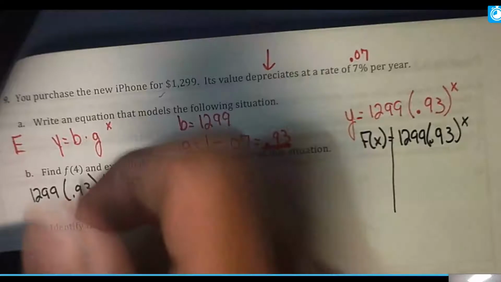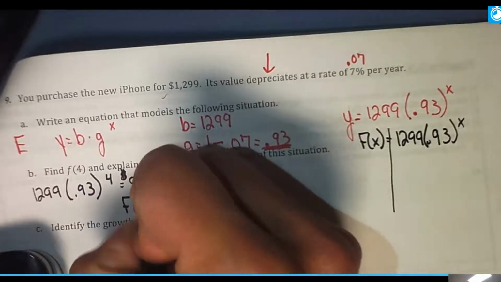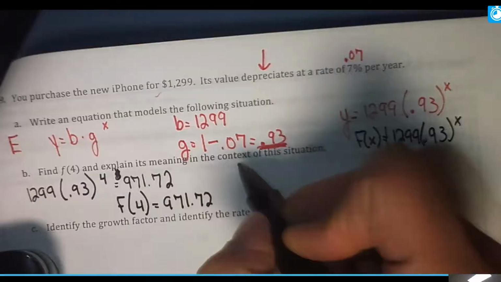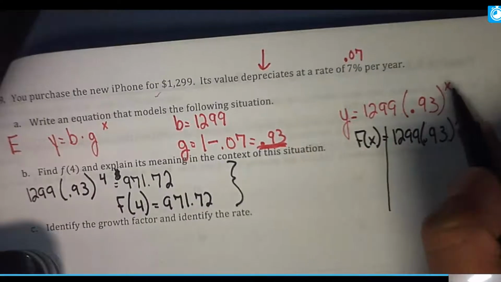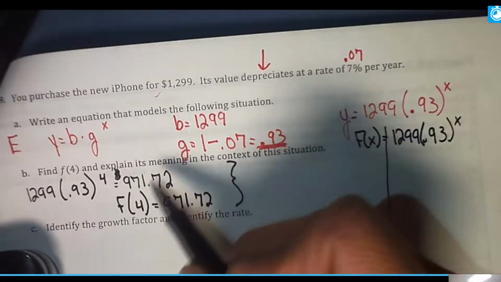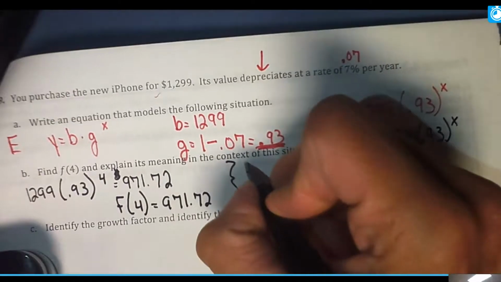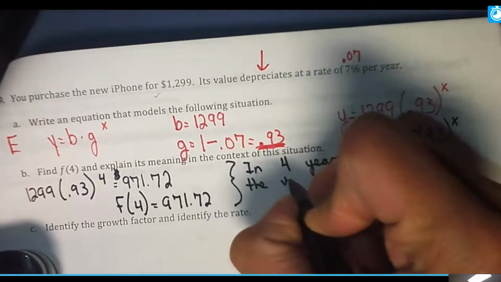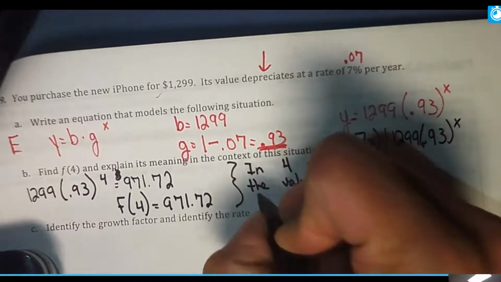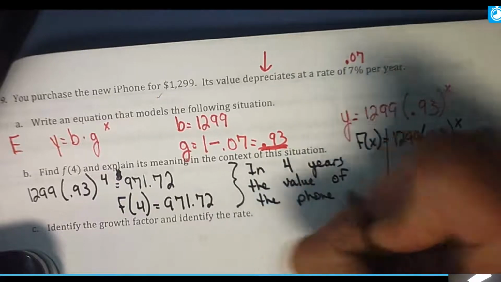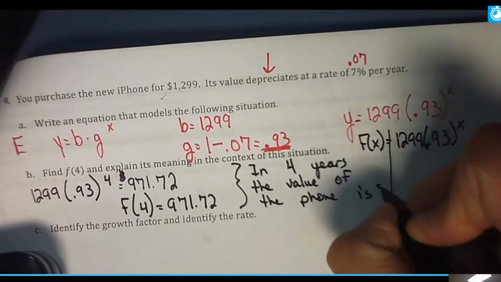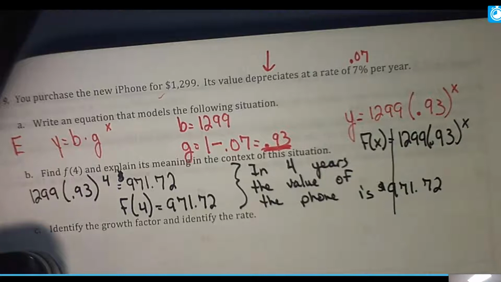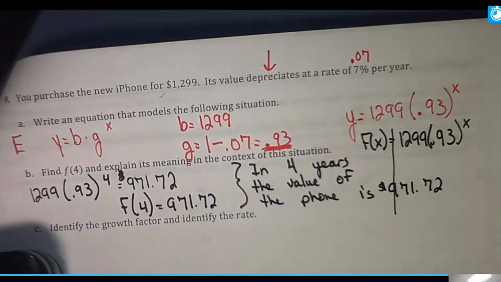So we found f of 4. So here's the first answer. F of 4, that's the first thing it asked, is this. And then we're going to explain what it means in context. And again, x, I already told you, it will be time. This 4 is time. So in 4 years, the value of the phone is $971.72. So I explained what the 4 means. I explained the 900 number, and it's all labeled.